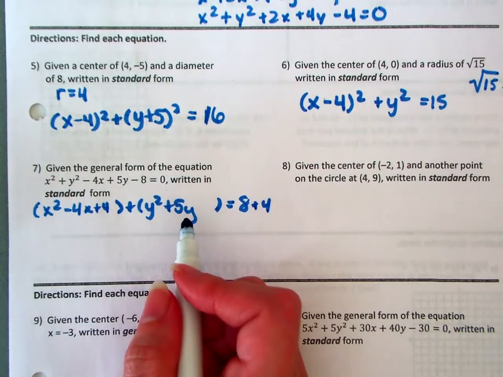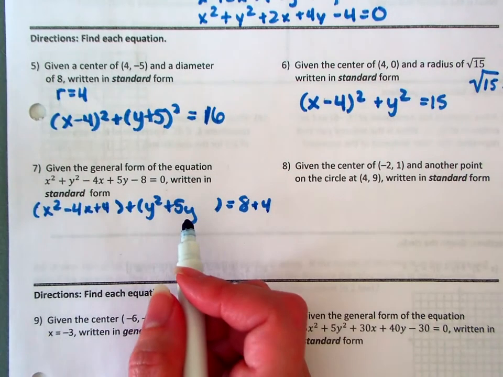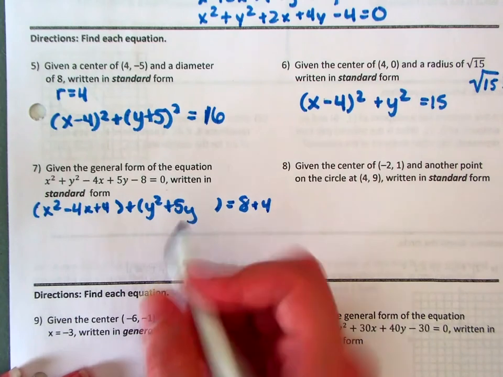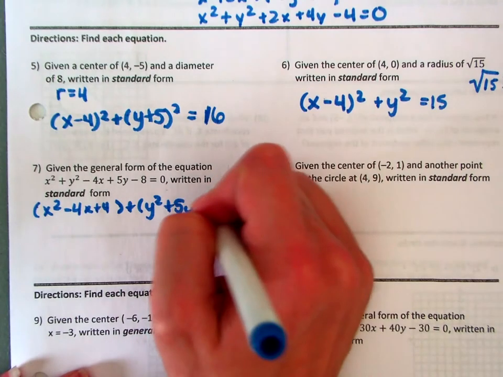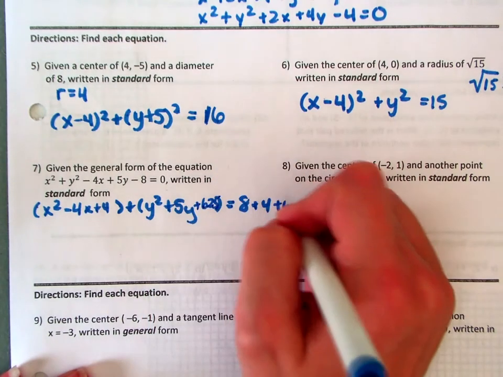Then we're going to do the same with 5. So we're going to do 5 divided by 2, which is 2.5. When you square that, it's going to be 6.25. So we're going to add that to both sides here.